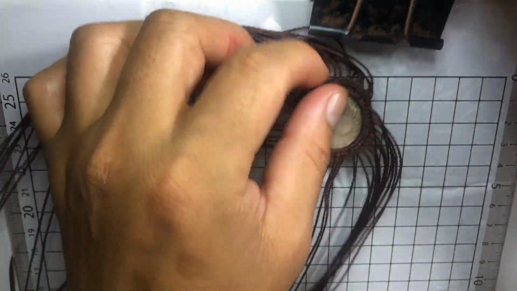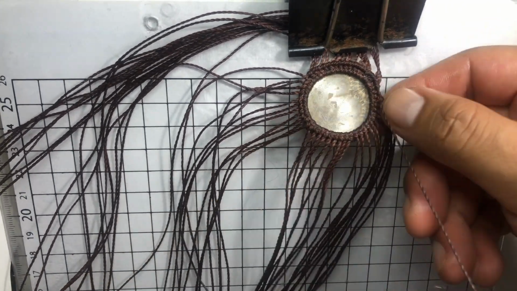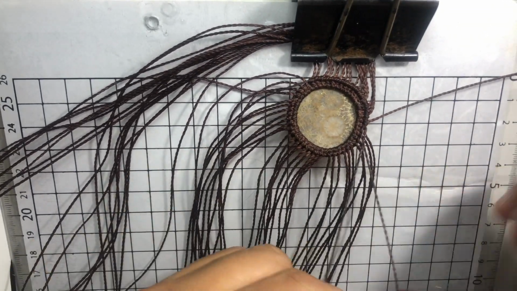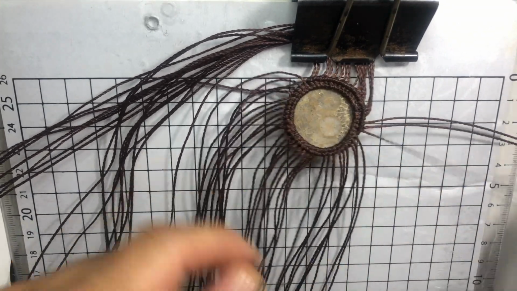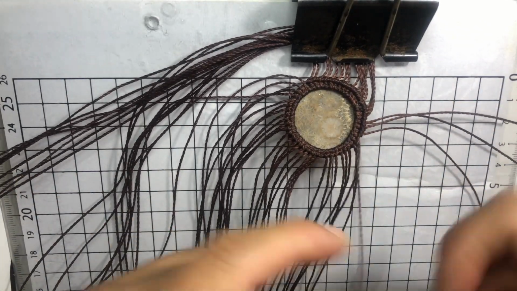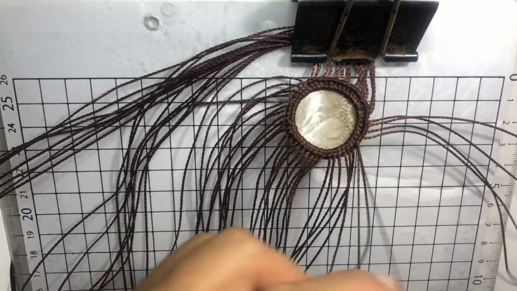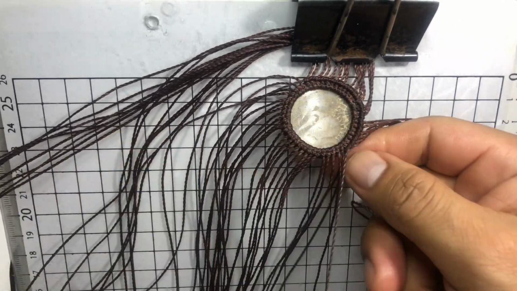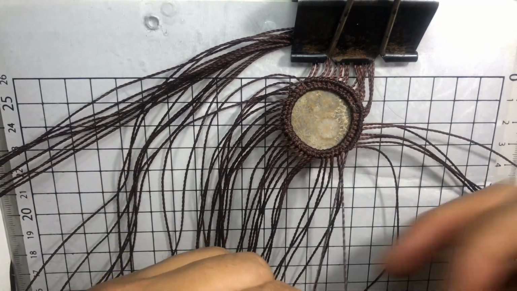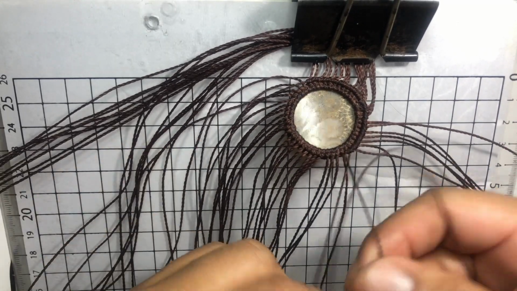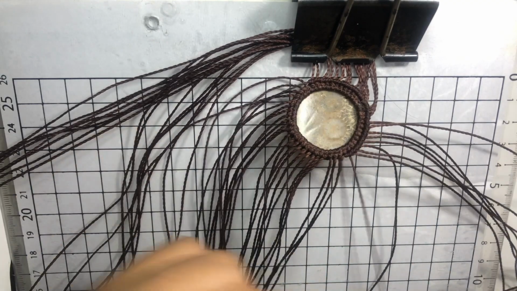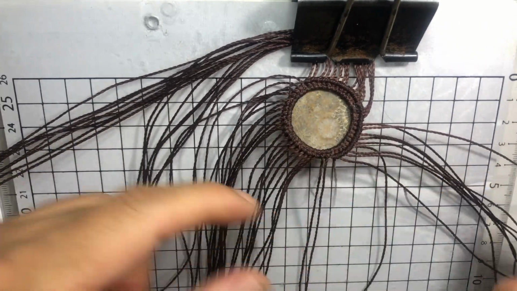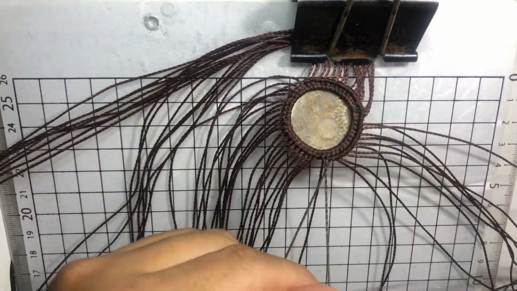Okay, here another side. This is coming to the other side normally. Okay.